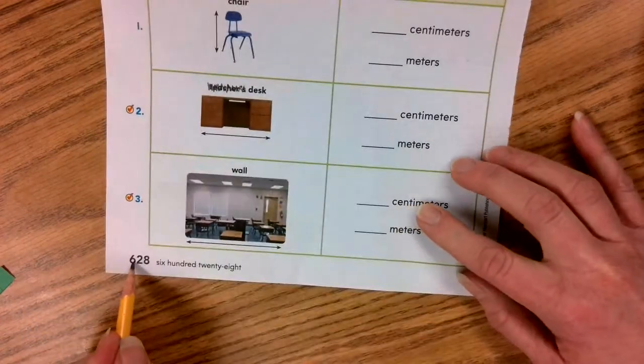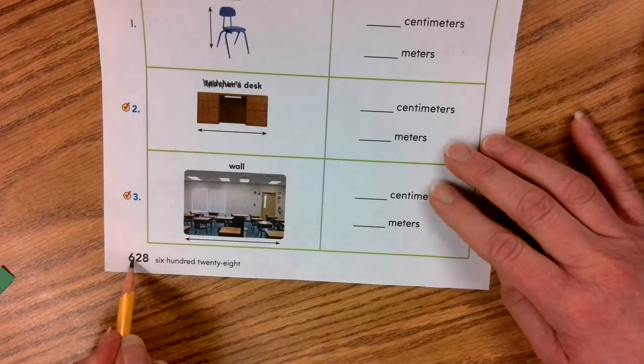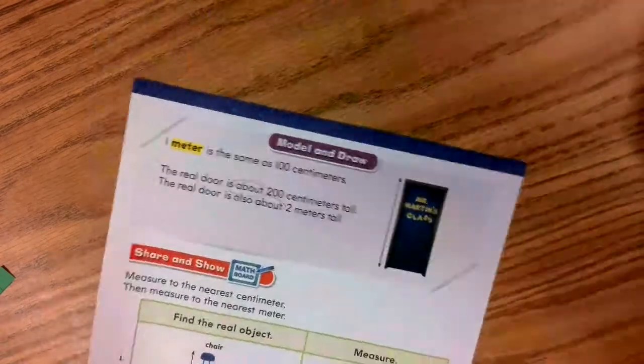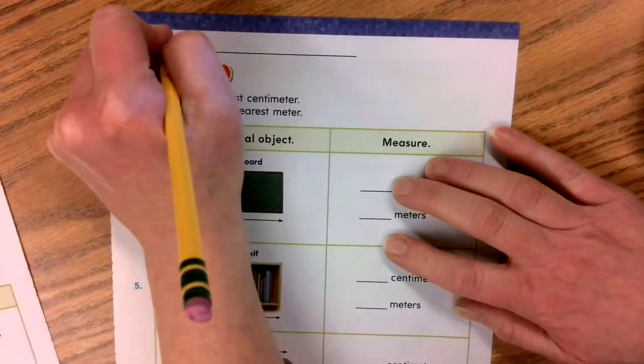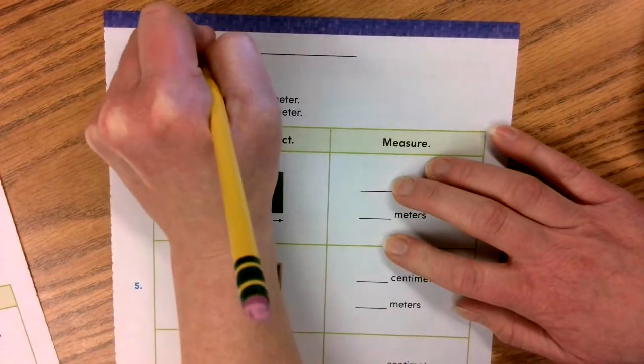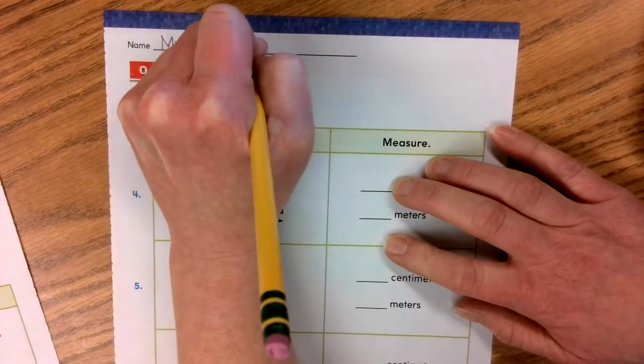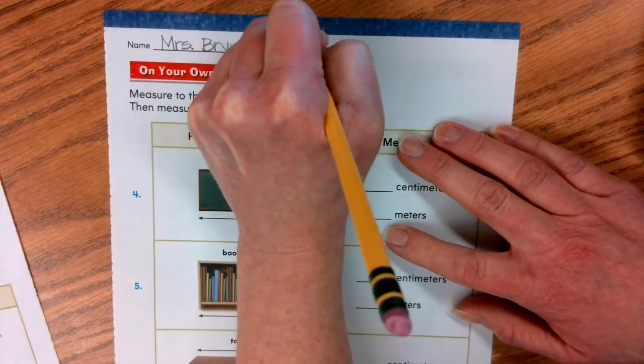So you are going to do 628. Okay, 629. Name at the top. Date.